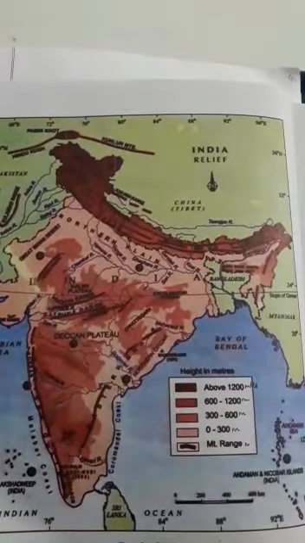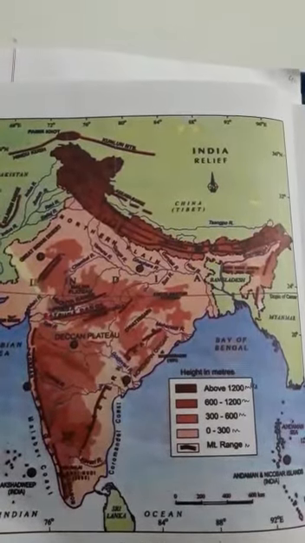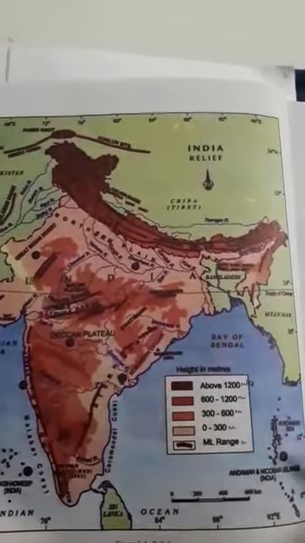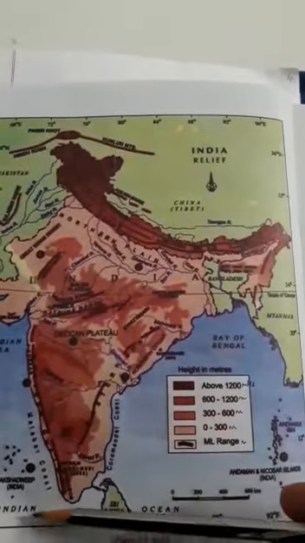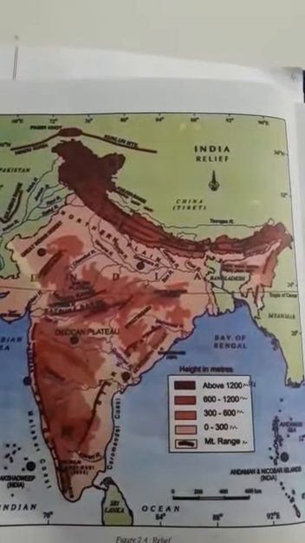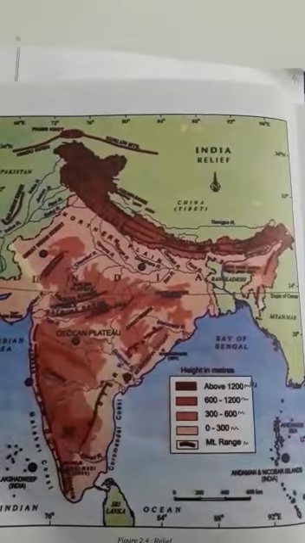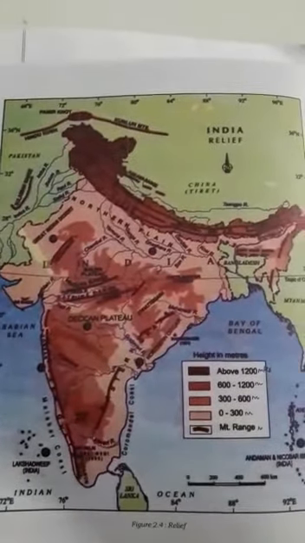Then we see the islands. Here we have the Andaman and Nicobar Islands, and we have the Lakshadweep Islands. So the physical features of India have 6 major divisions as such.